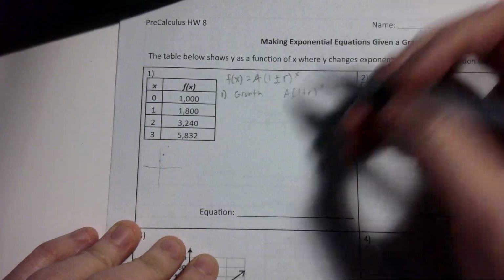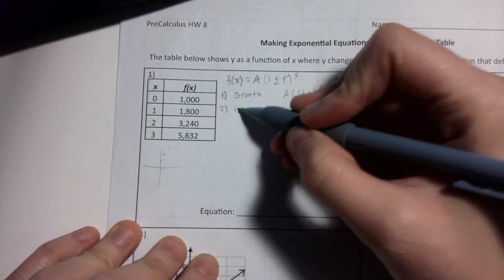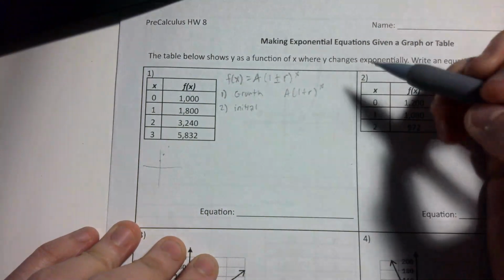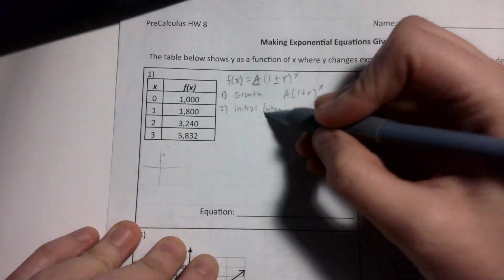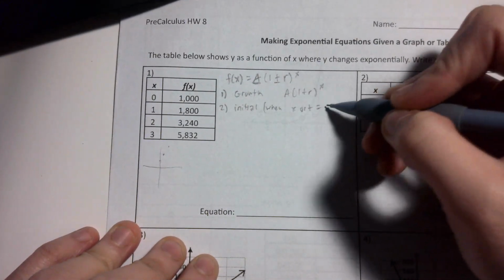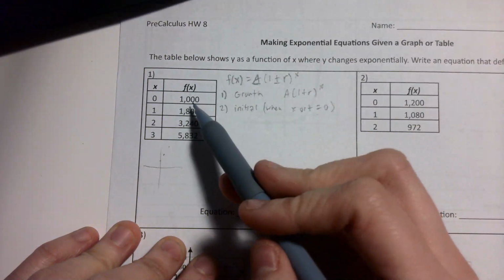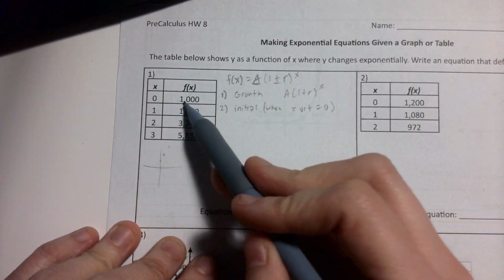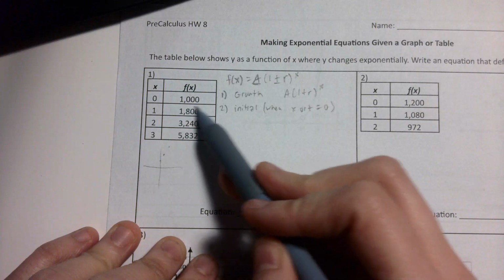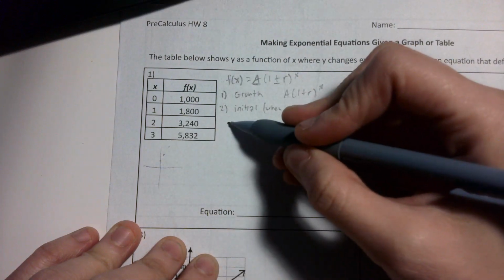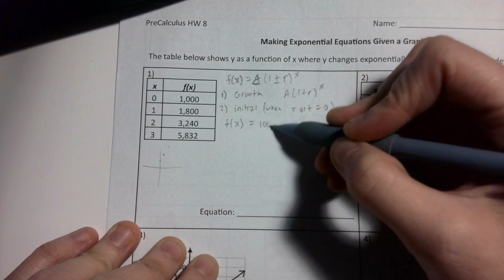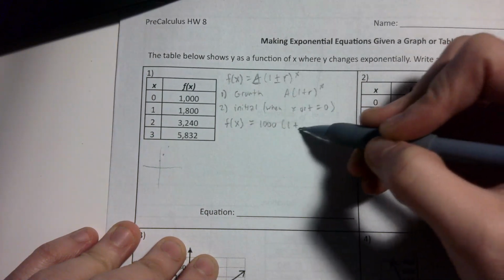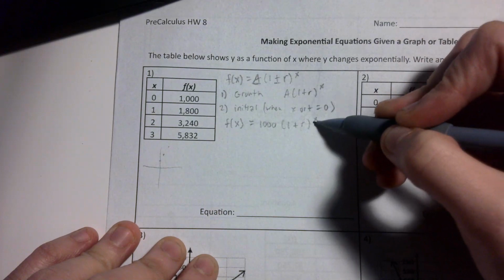So now we need to think of our initial, right? Our initial is our a, and it's when x or t equals 0. So here, luckily, we already had it, right? They gave it to us. We know that at x equals 0, we're at 1,000. So we already know that we have an equation. f of x equals 1,000(1 plus, because it's growth, r) to the x.